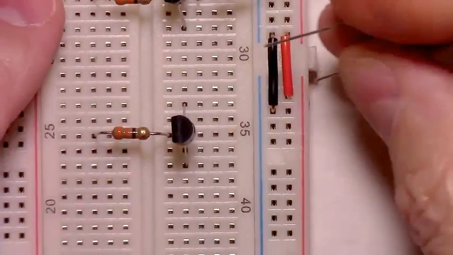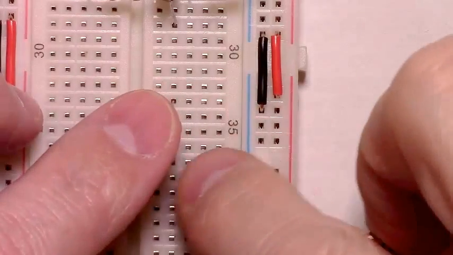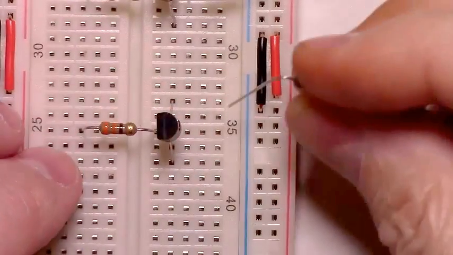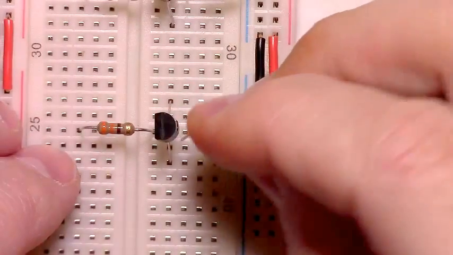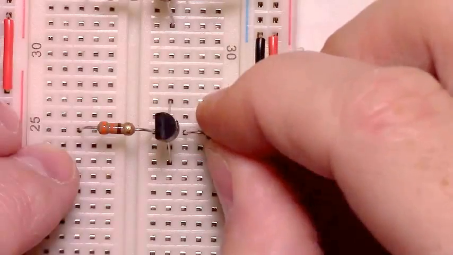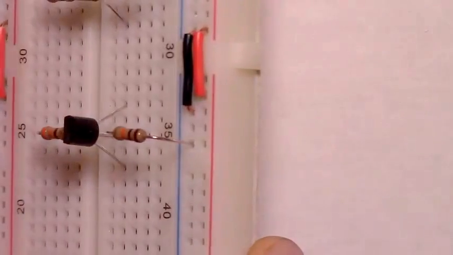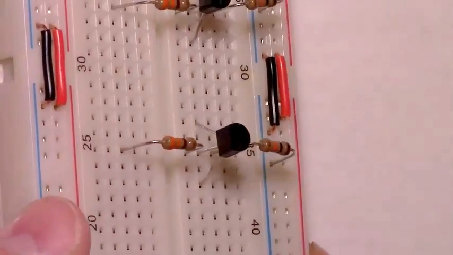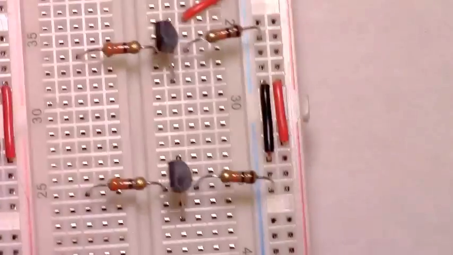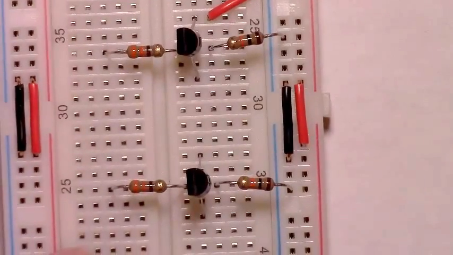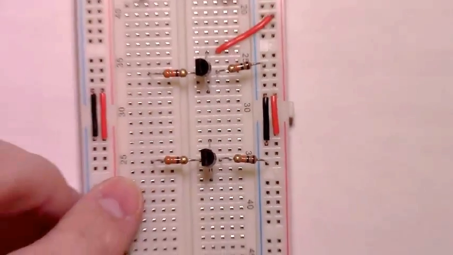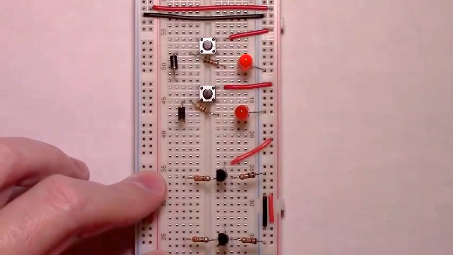We do the same thing to the base leg of the second PNP in that rail, and we'll want to put a 10K to ground, pulling it down when the momentary buttons are not pushed, in turn forcing the PNPs to conduct. Let's zoom out so we can get a sense of how that looks in relation to everything else.